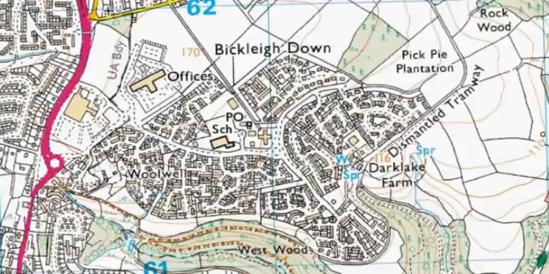In a question such as this, it's, as usual, always best to start off with the street pattern. The street pattern here is clearly curvilinear. This means that the roads are in a curved pattern with cul-de-sacs, otherwise known as dead ends.